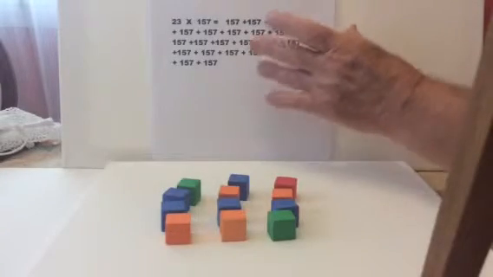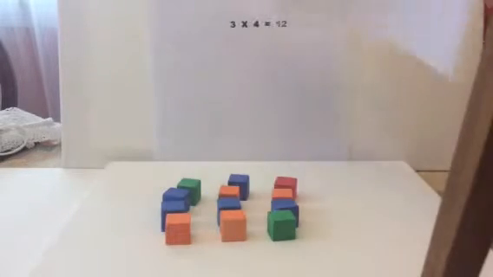Now let's discuss division. Can we use this model to explain division? Well, you might say it's intuitively obvious, but to me it's not really obvious.